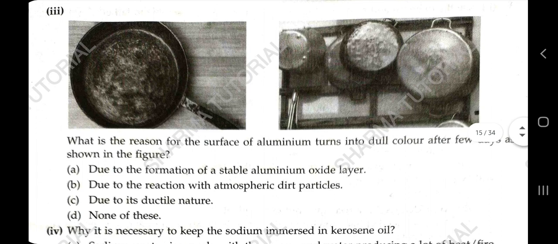Option A says due to the formation of a stable aluminium oxide layer, option B says due to the reaction with atmospheric dirt particles, and option C says due to its ductile nature. At last, option D says none of this. The correct option is option A. I hope you have already guessed it, because aluminium forms a protective layer of aluminium oxide. So it forms a dull color. That is the answer. Option A is the correct answer.